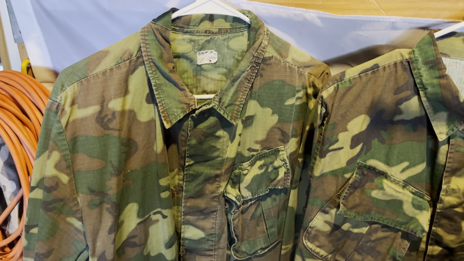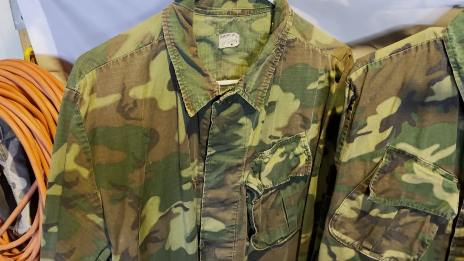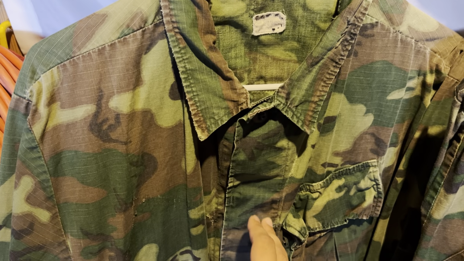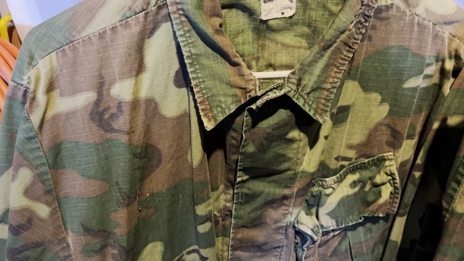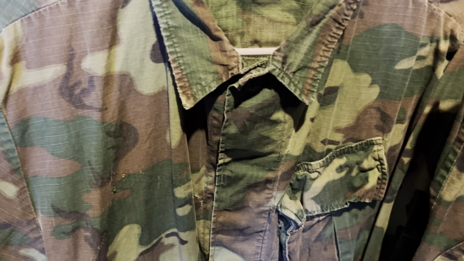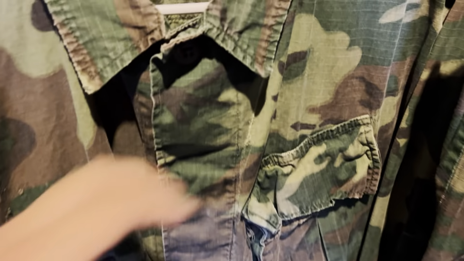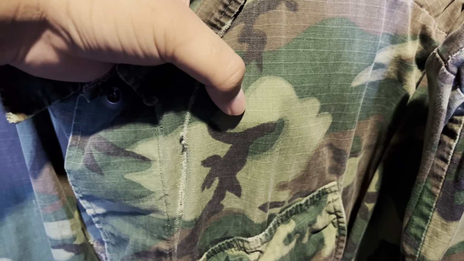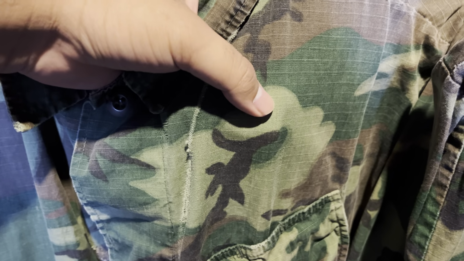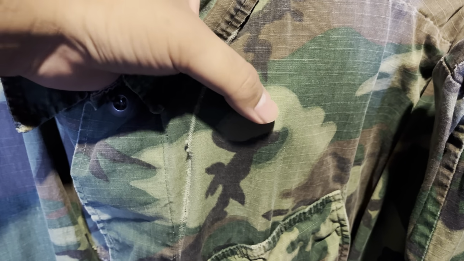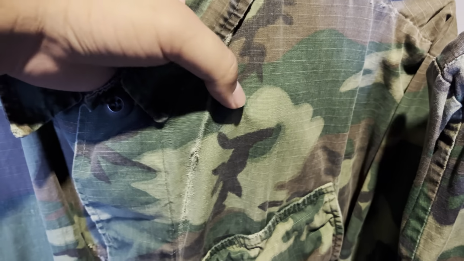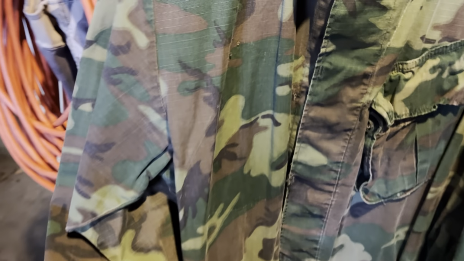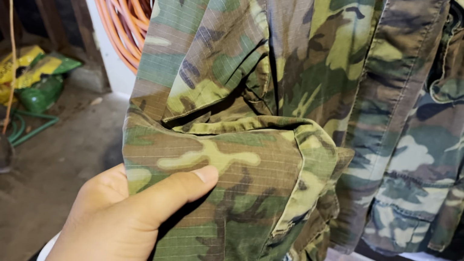Okay, so let's start with the earliest pattern of ERDL, which is this one right here. This is the Green Dominant ERDL camouflage. And why they call it Green Dominant is basically this specific splotch, like right here. It has a greenish, light lime green kind of color. It's very light, and you can see how it's lighter than the darker green. That's one of the reasons why they call this the Green Dominant, just because the splotches are green.